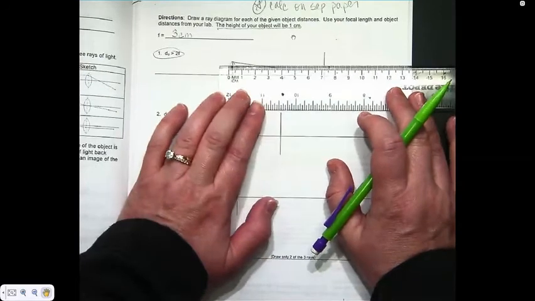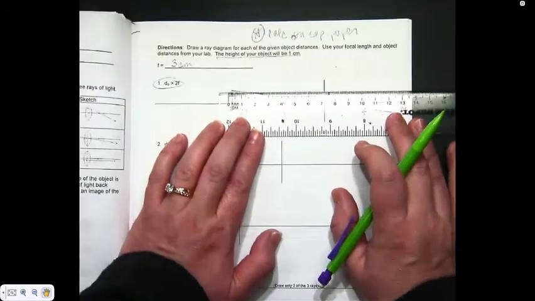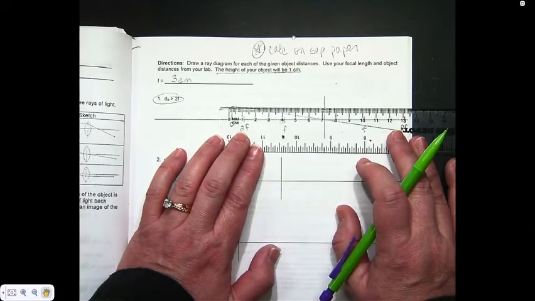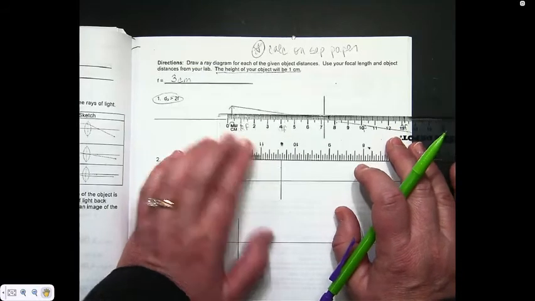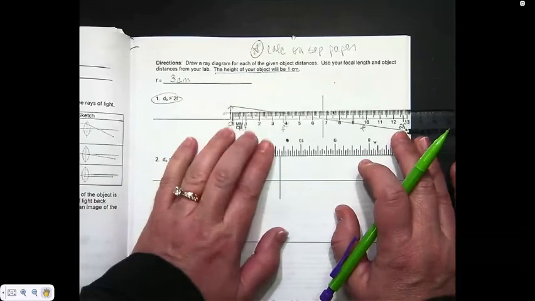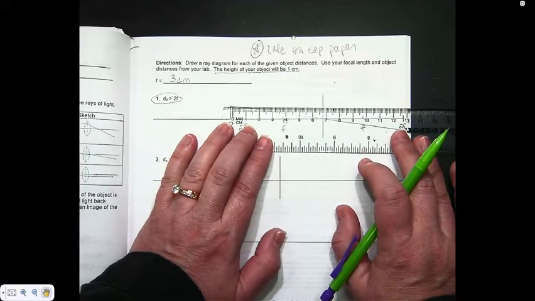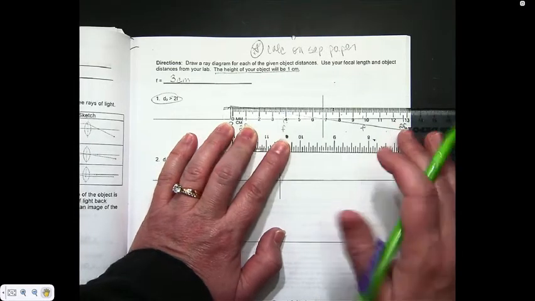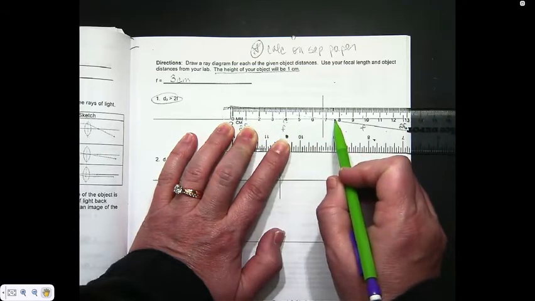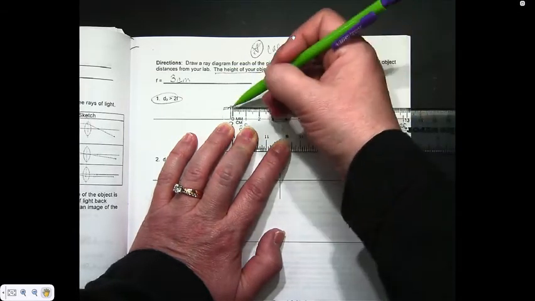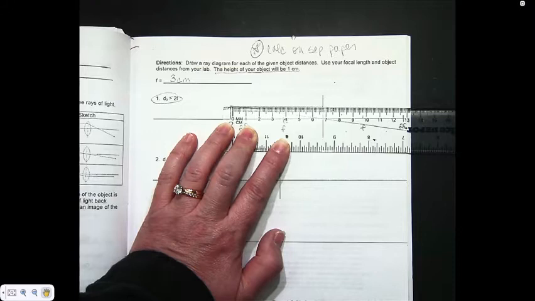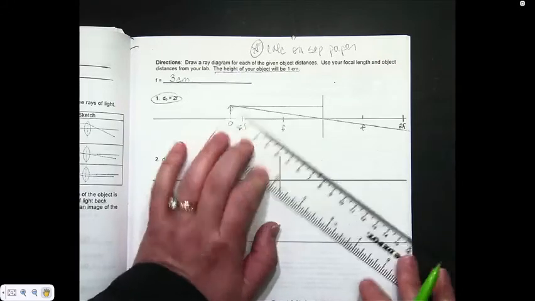This is where the clear ruler really comes in handy because it allows you to see your principal axis so that you know that your parallel ray is actually parallel. So I'm going to draw a line parallel to the principal axis from the top of the object to the lens. And I can judge where my principal axis is by where it falls on these numbers here in the clear ruler. So that's going to go to the lens.